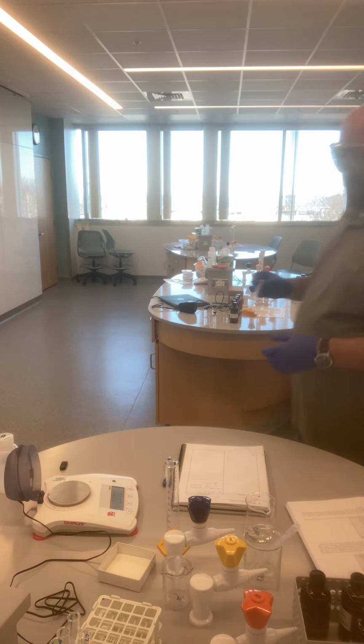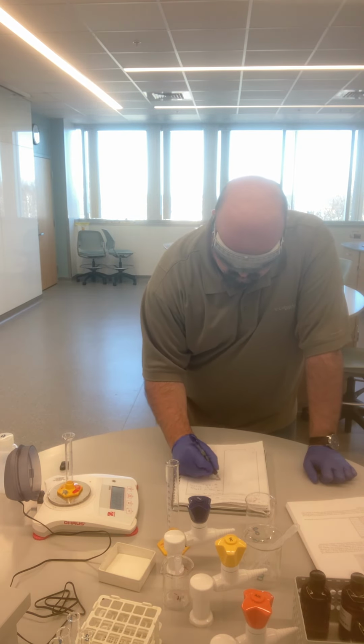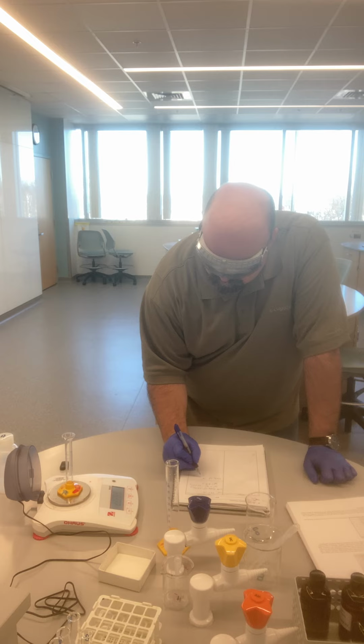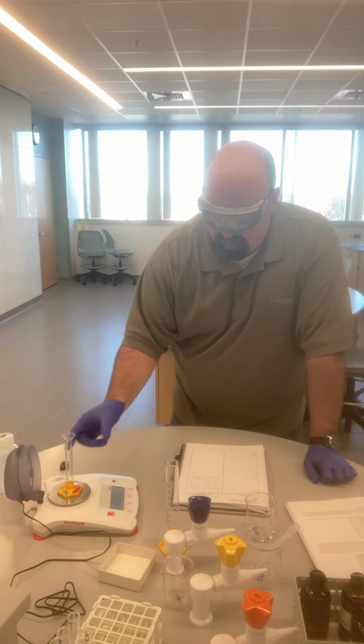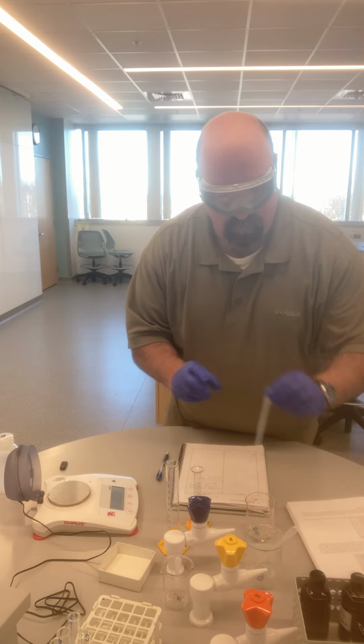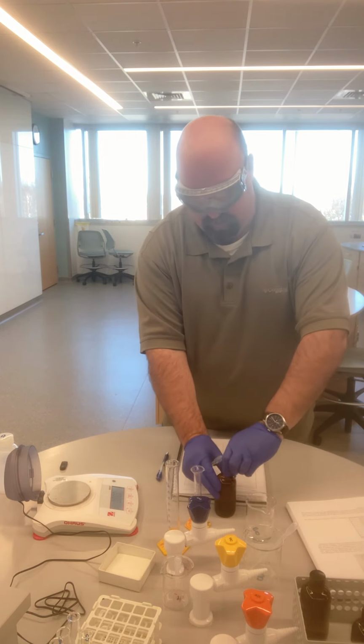And we're going to do the same thing for liquid 2. So for liquid 2, the mass of my empty cylinder, 28.289 grams. I'll put some liquid 2 in there.